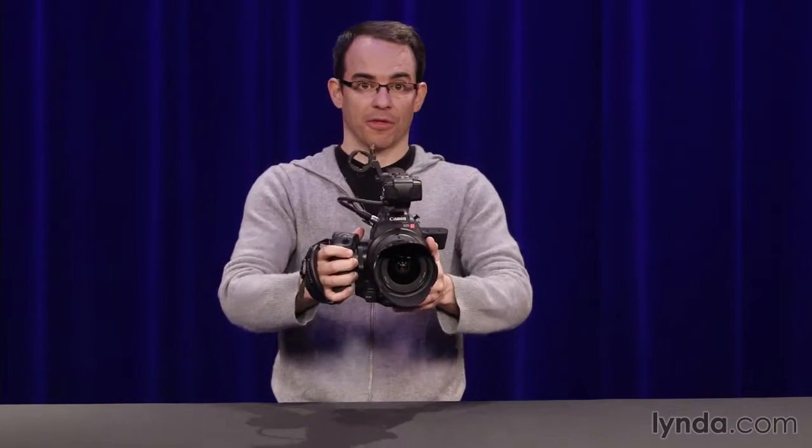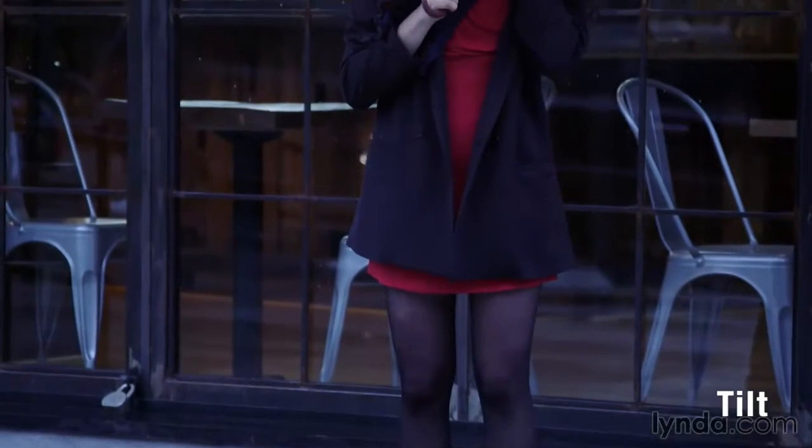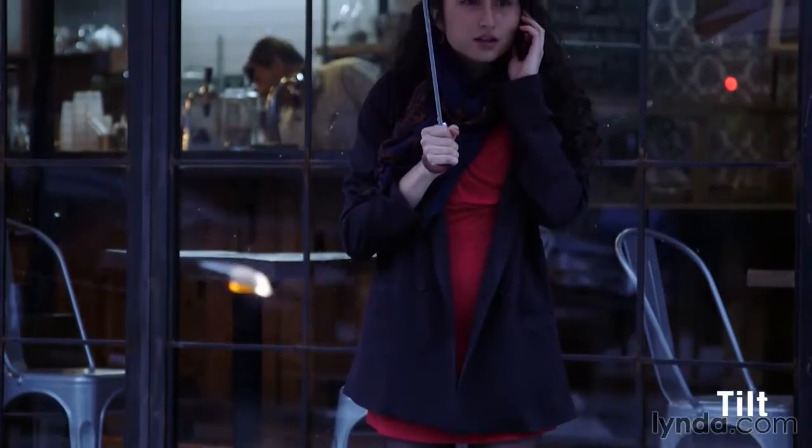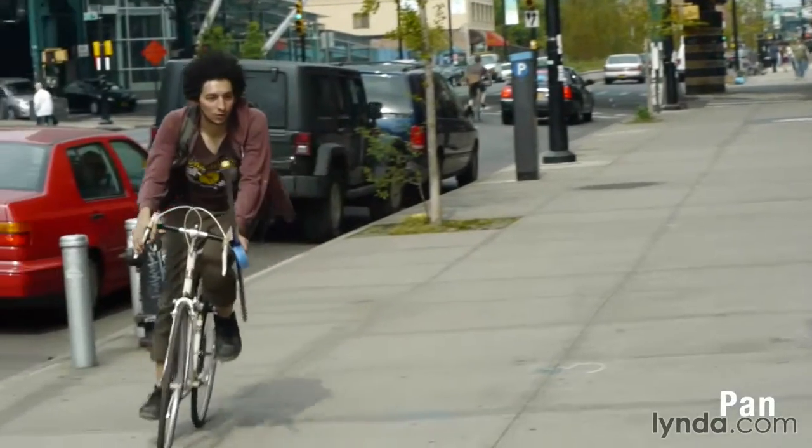There are essentially 5 motions we can do with a camera: back and forth, side to side, up and down, around the subject, and pivoting the camera, which we normally refer to as panning and tilting. Let's look at some examples of these motions. Pans and tilts are accomplished by shifting the direction of the camera, up or down, side to side.